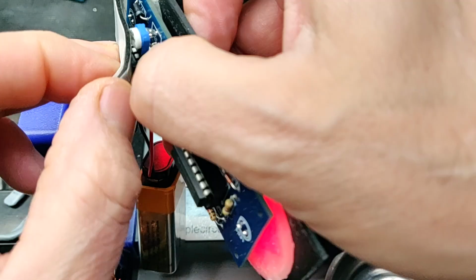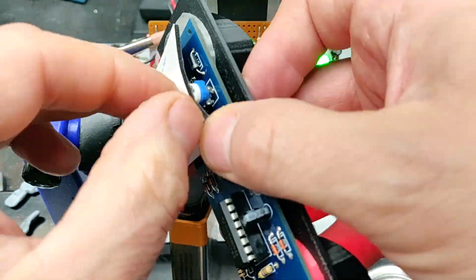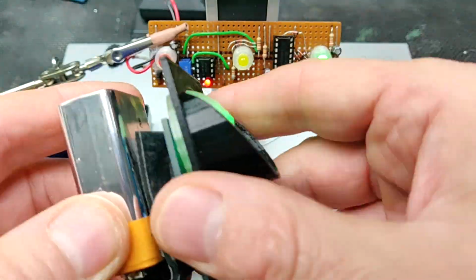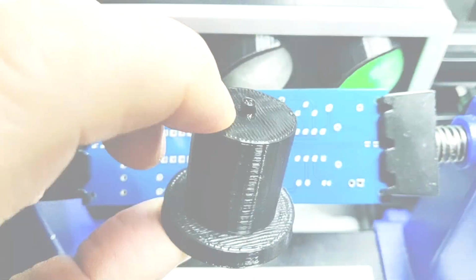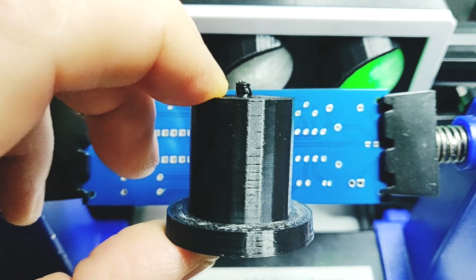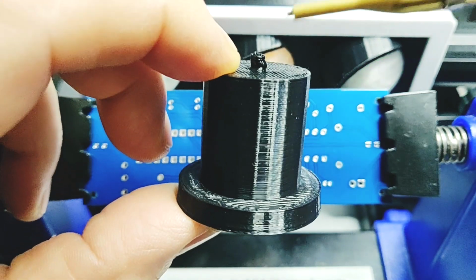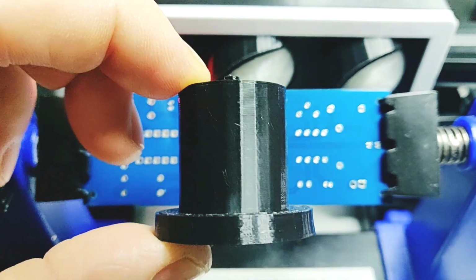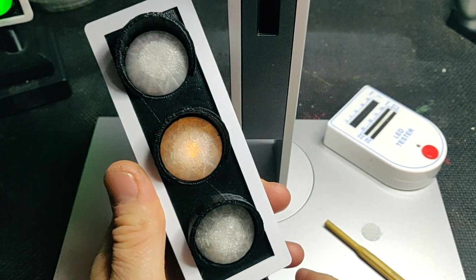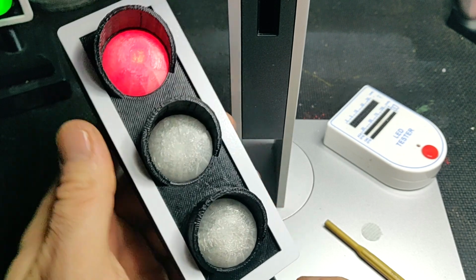A rather fiddly sticky pad, which is used to secure the 9V PP3 battery. And there you go. This is the 3D printed stand for the traffic light, and the alignment nipple. Alright. So this is the fully assembled project.